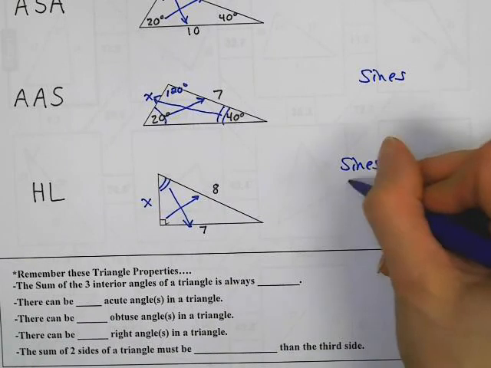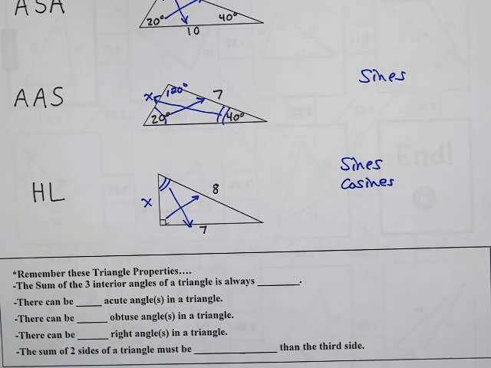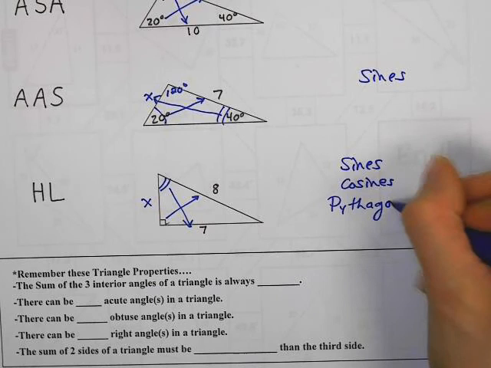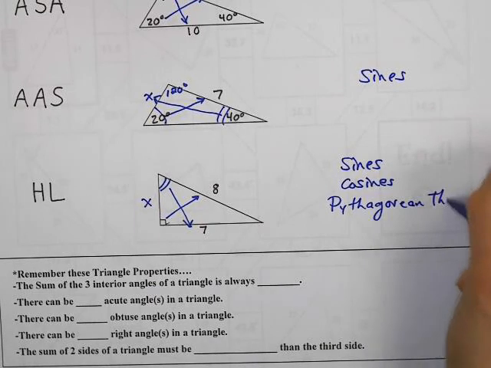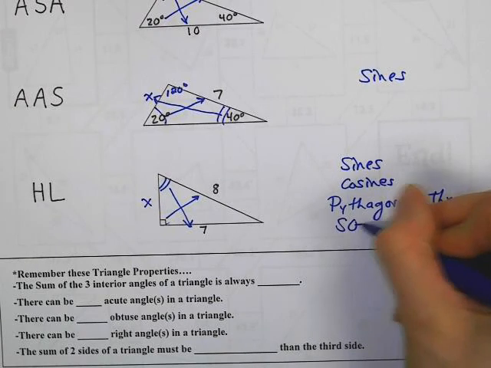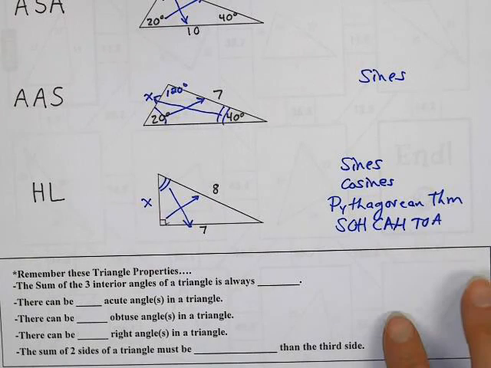You could even do law of cosines if you have an HL, if you have a right triangle. You know what else you could do? You could even do the Pythagorean theorem. Because it's a right triangle, you've got lots of options. In fact, because it's a right triangle, you could even do SOHCAHTOA. Okay, so if you have a right triangle, there's a lot of options.